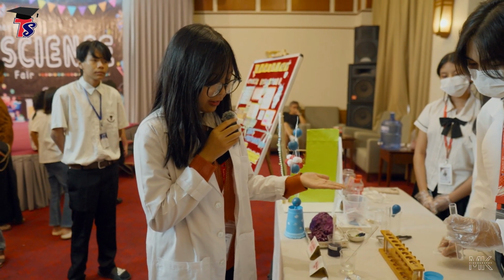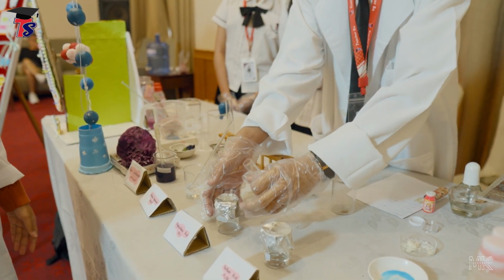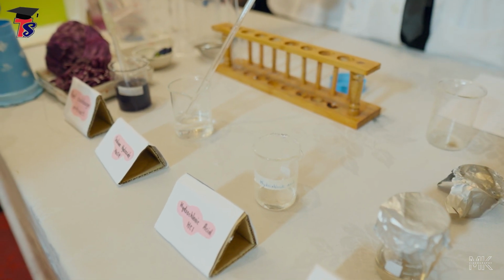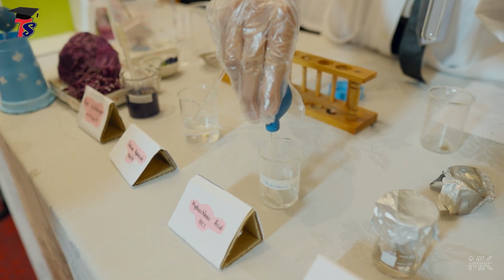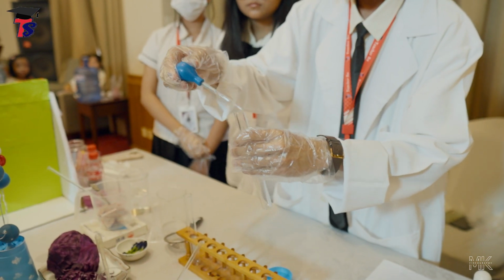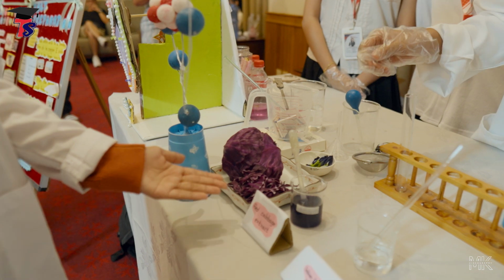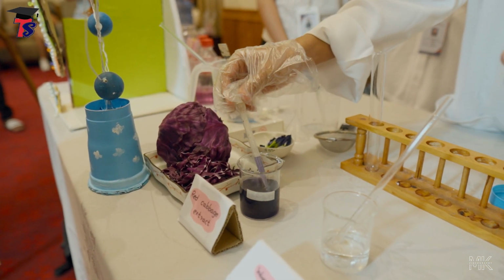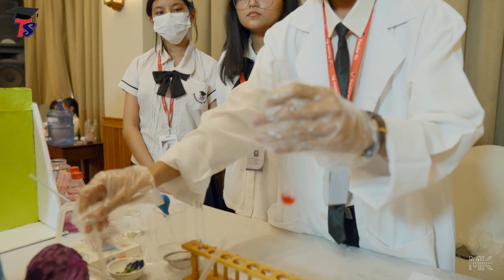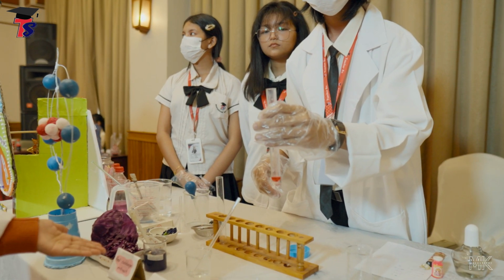So everybody right here will put the hydrochloric acid into the beaker. And now we will use 1 or 2 drops to put in the beaker for the test. And now we will add some drops of the red cabbage extract, which we have made earlier. In this reaction, the solution turned red, which means acid in the test.